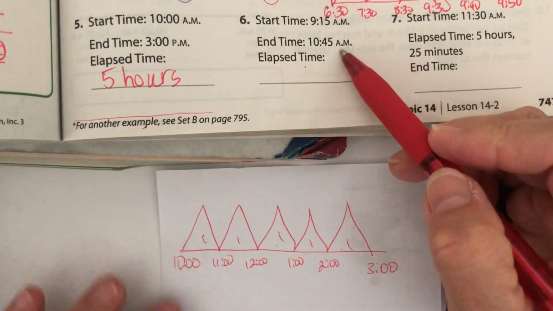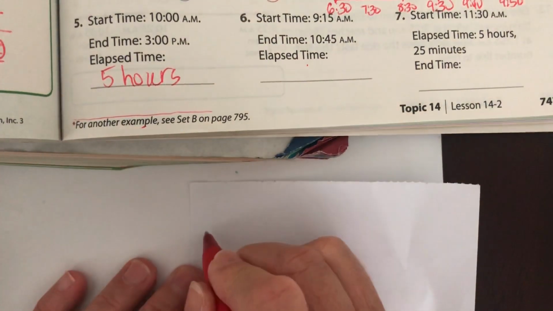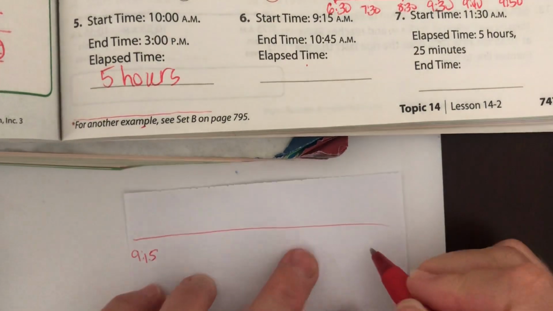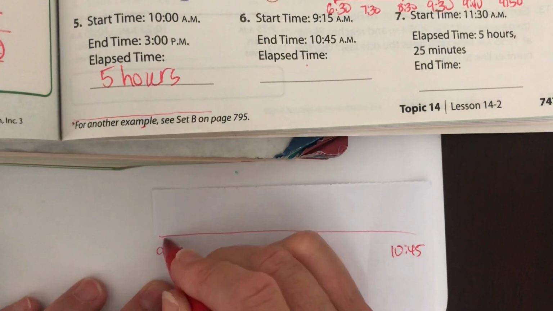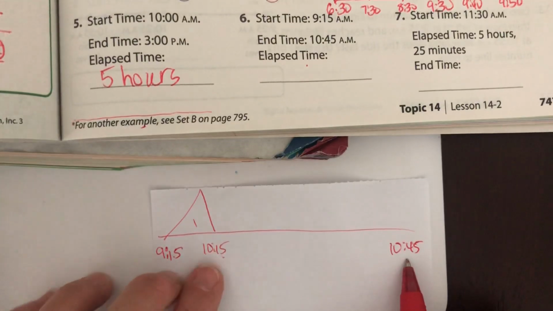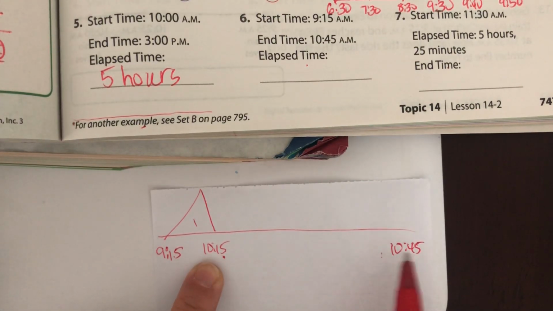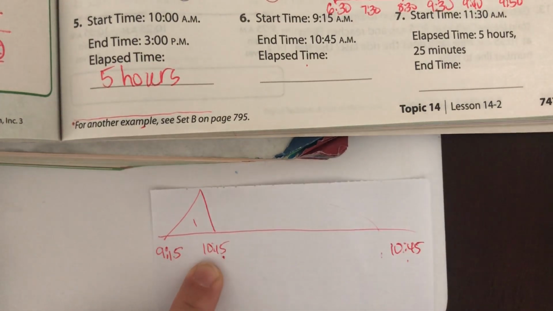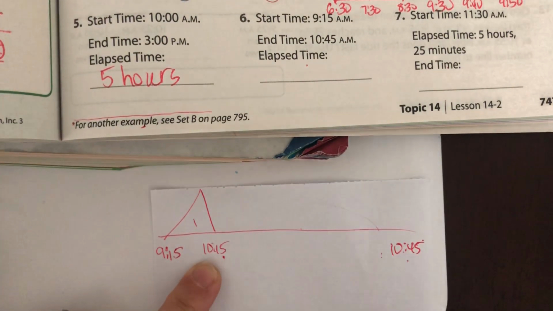All right, 9:15 to 10:45. Okay, so we got our start time of 9:15 and our end time of 10:45. So I'm probably just going to go 1 hour is 10:15. Now I have to get from 10:15 to 10:45. So again, you may look at that and you may in your head know exactly how many minutes that is. And if so, make a little hill and say the number of minutes. Or you might break it up into 30 and then 45 and break it up that way.